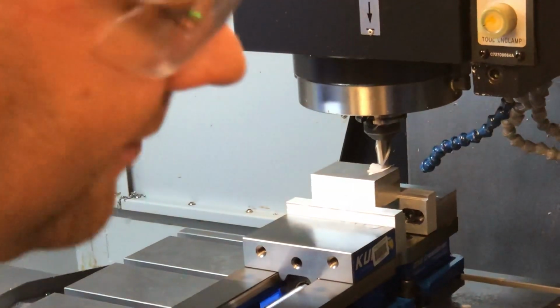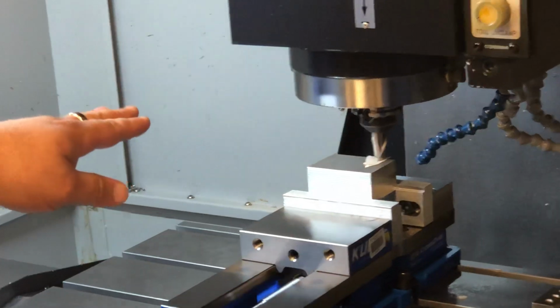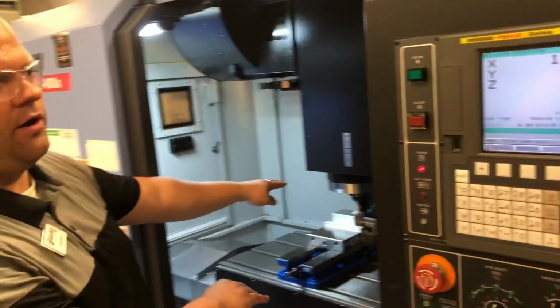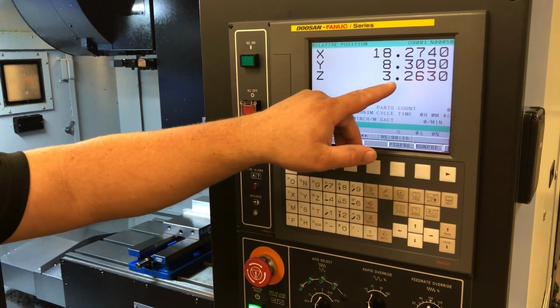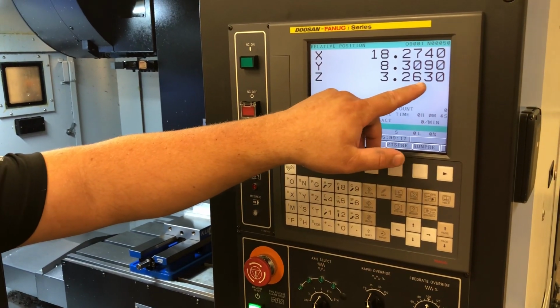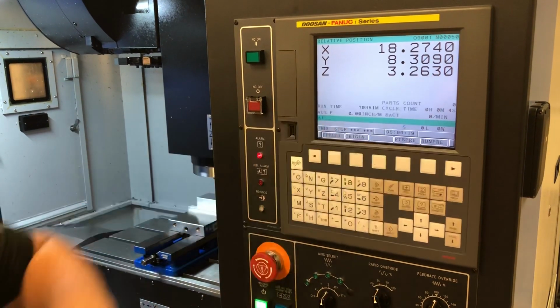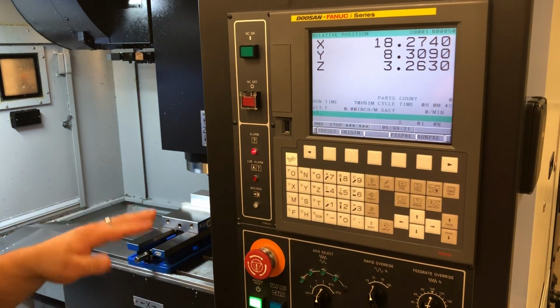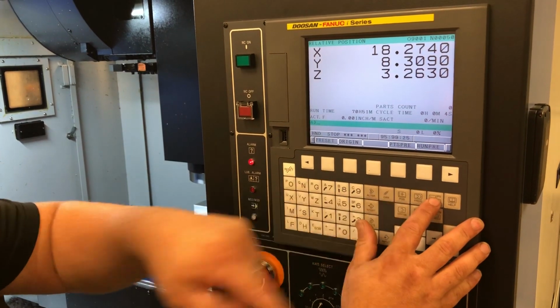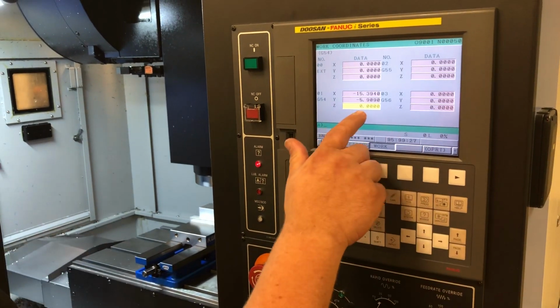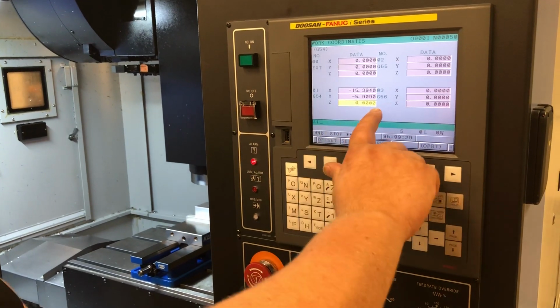So now I have a known distance between the top of my 1, 2, 3 block and the top of my part. Now on our screen, that known distance is 3 inches, 263 thousandths and 0 tenths. This is a positive value, and this is also the value that we will put into our work offsets for the Z coordinates.